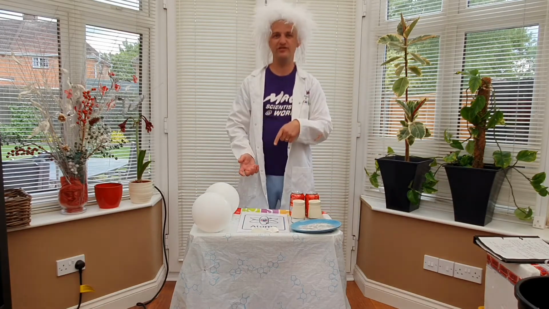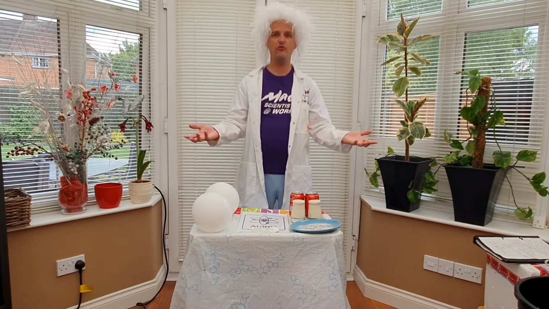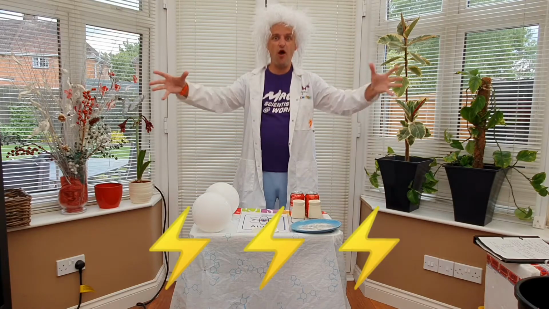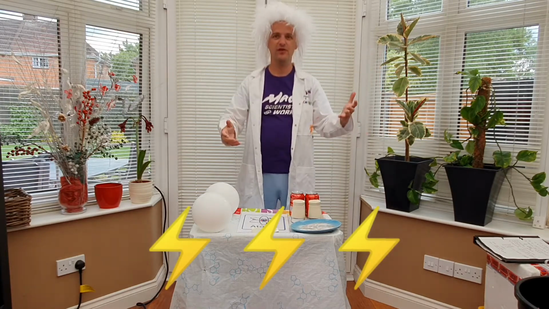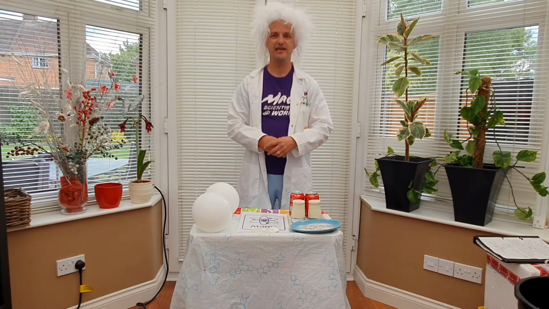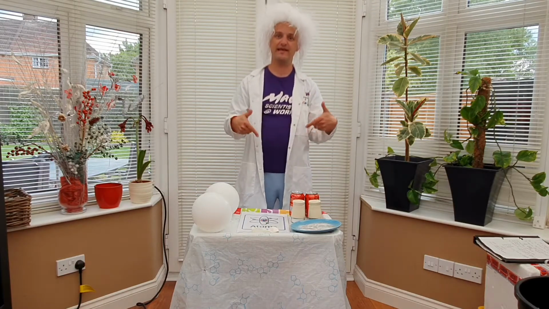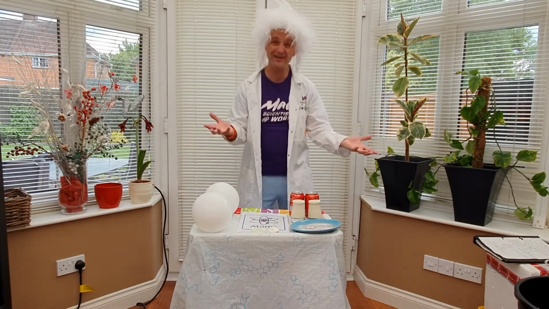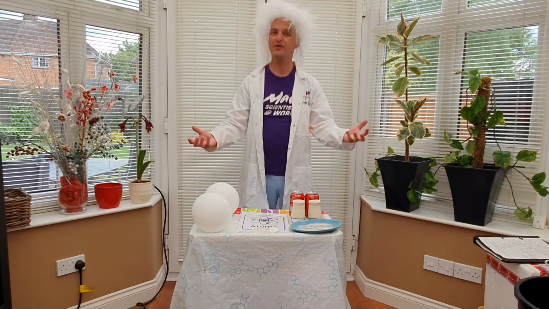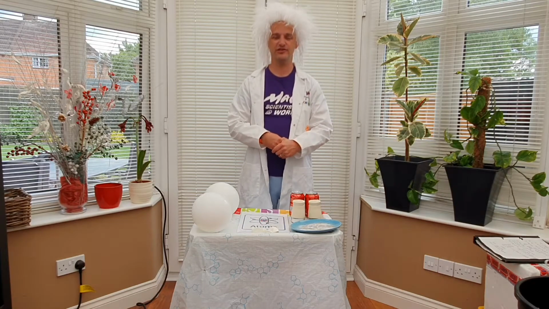The other type of electricity is static electricity. Now we see that in the world around us on days like thundery days, because static electricity, you see it in nature in lightning. Lightning is a really super powerful version of static electricity. Now we're going to be doing some experiments today about static electricity. We're not quite going to make lightning. I wish we could, but we can't. Okay, we're going to do some other experiments about static electricity.